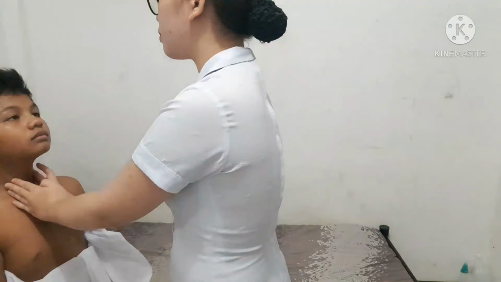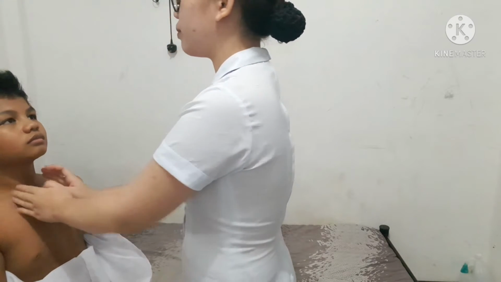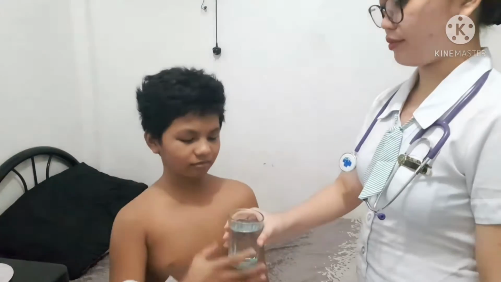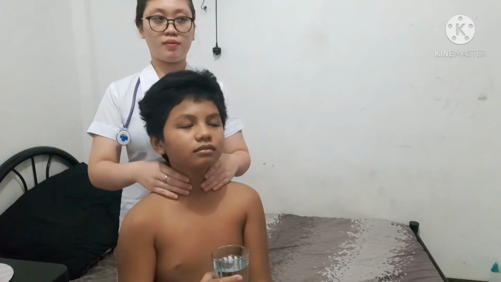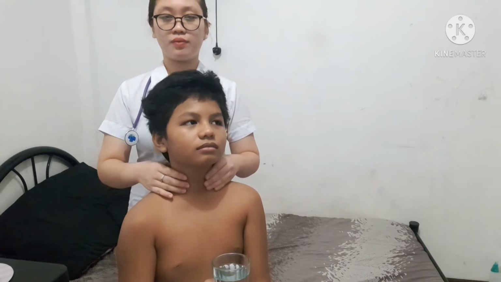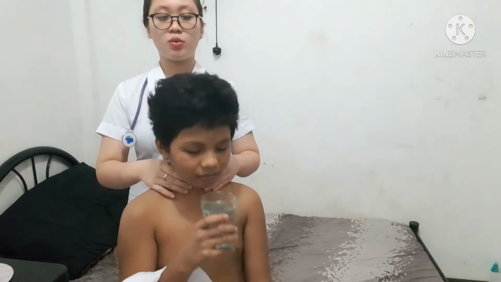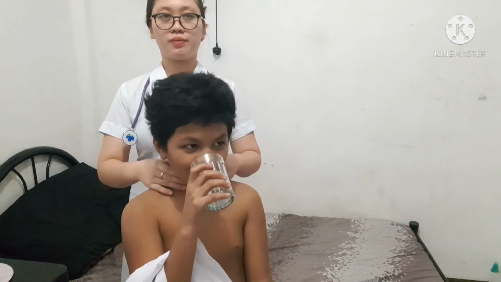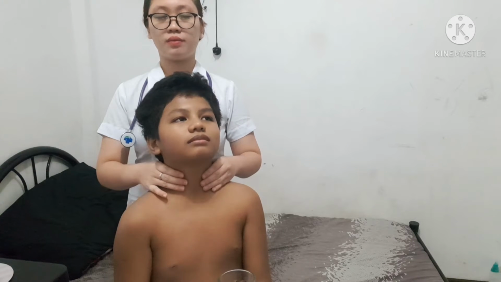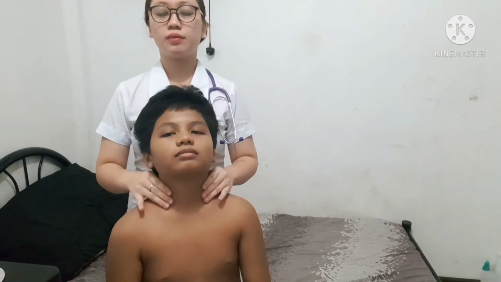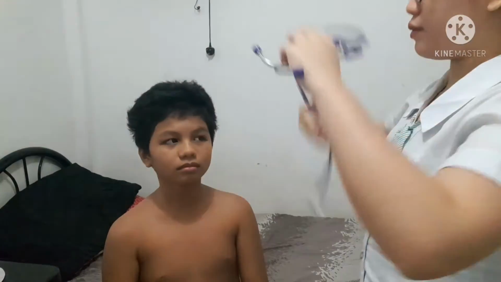Then palpate the thyroid gland from behind. Place the fingers of both hands on the patient's neck with your index fingers just below the cricoid. Palpate both lobes and isthmus. Instruct the patient to sip and swallow during the exam. Note the size, shape, and consistency of the thyroid. If the thyroid is enlarged, auscultate it for bruits with the bell of your stethoscope. A bruit is a blowing sound caused by turbulent blood flow.